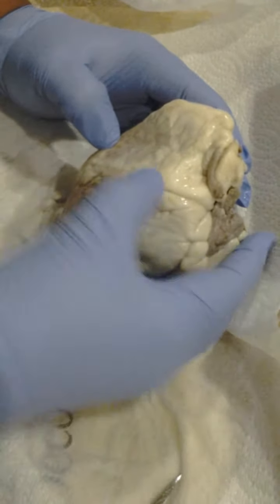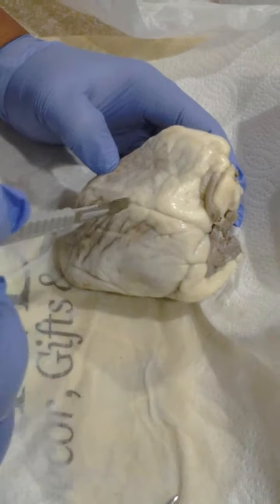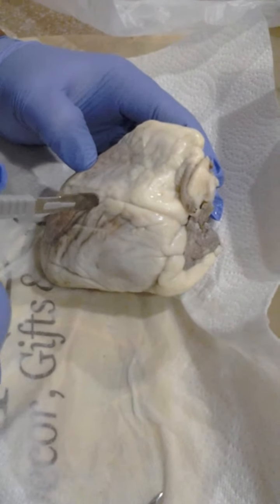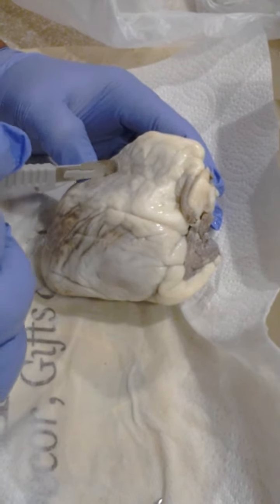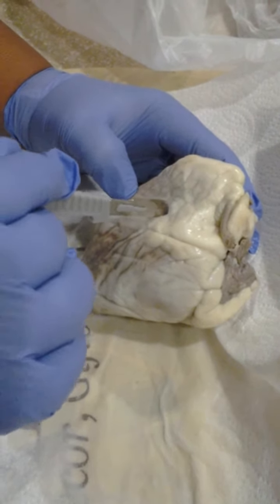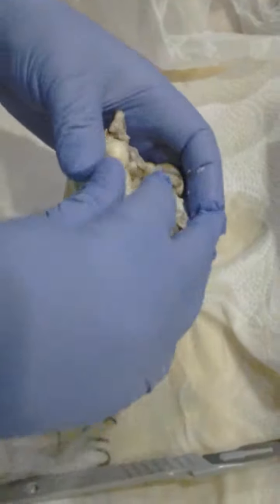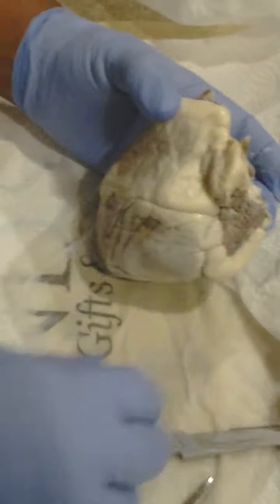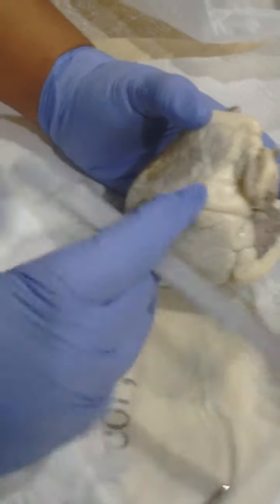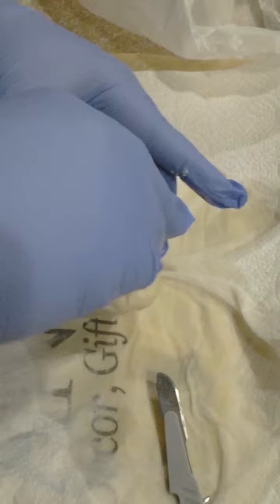And then you have up here, in this area, the left coronary artery. And as you go up, you have the auricle of the left atrium, the pulmonary trunk, the pericardium, the left pulmonary artery, and the aorta up here.